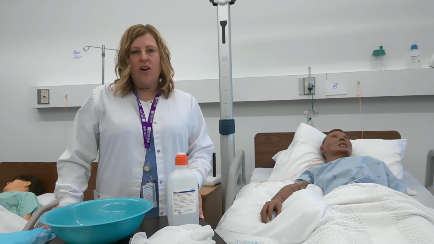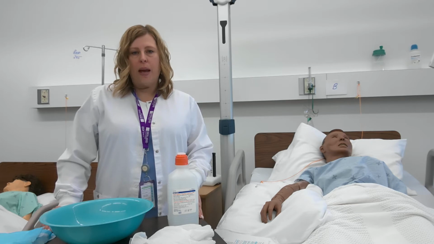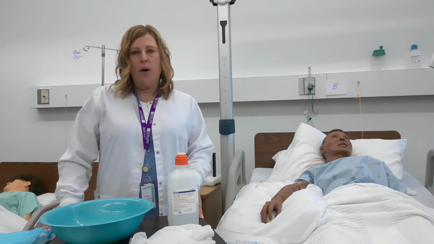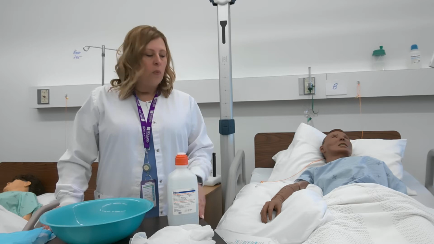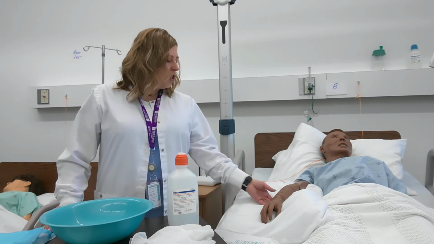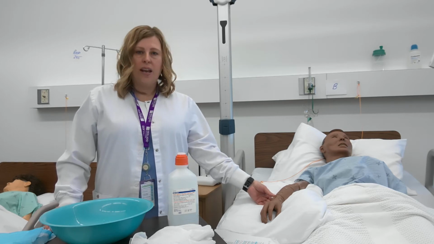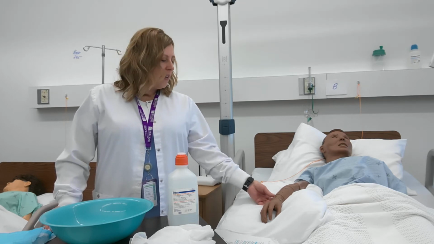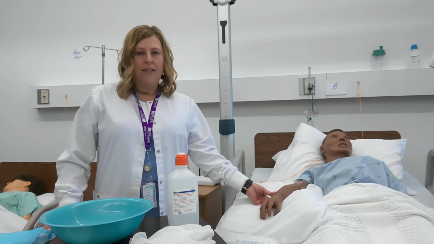Before we get started, you want to make sure that you check your doctor's orders, review the procedure in your policy procedure manual, ensure that you've done proper hand hygiene, and when you get to your client, you want to ID them. I'm going to check their armband, ask them their name and their birth date, and verify that with the name on the band.